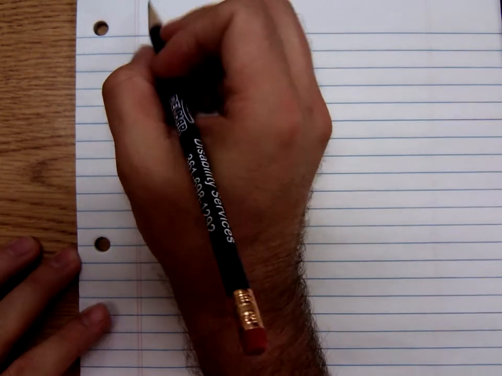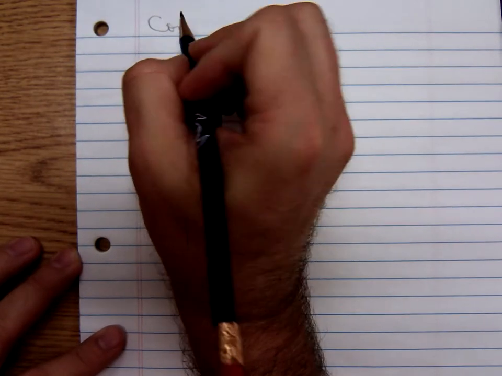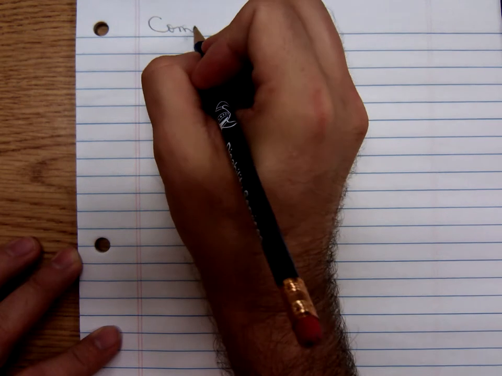And so let's continue our discussion on operations on functions with a new operation. This operation is called composition. Composition of functions.